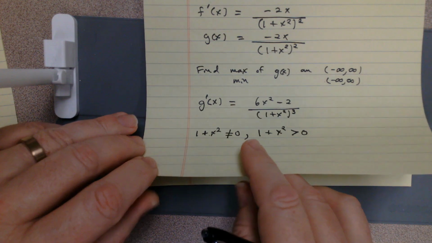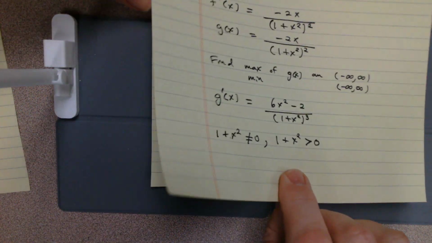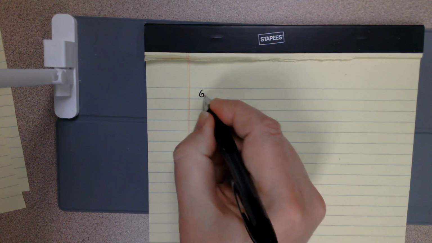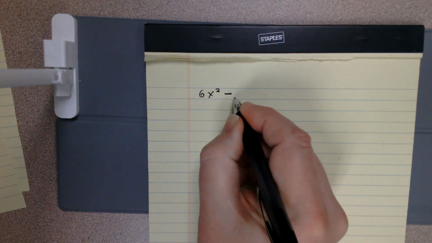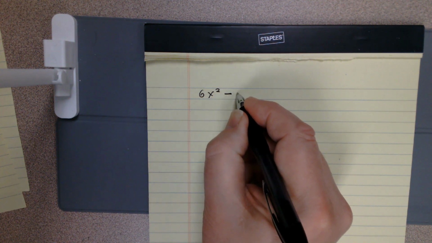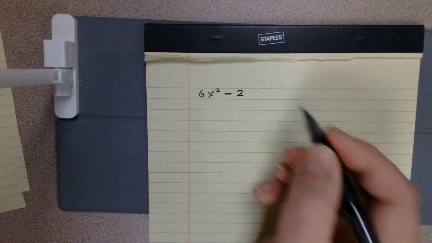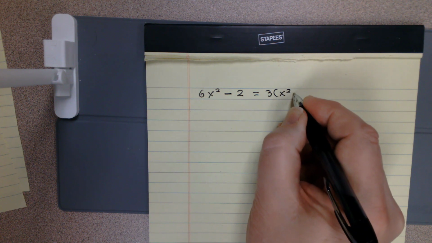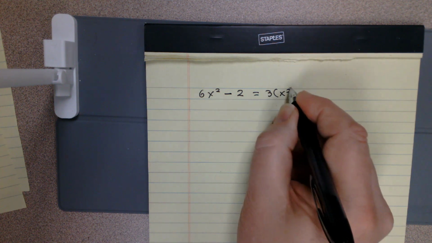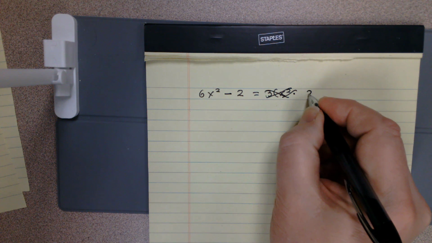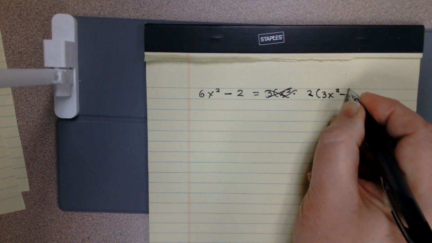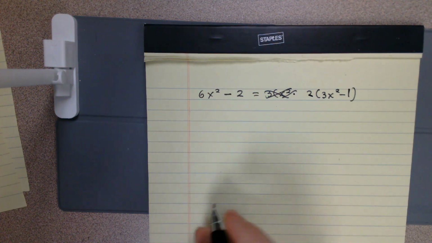The numerator, which is what I'm going to analyze here, is 6x squared minus 2, that is, 2 times 3x squared minus 1.